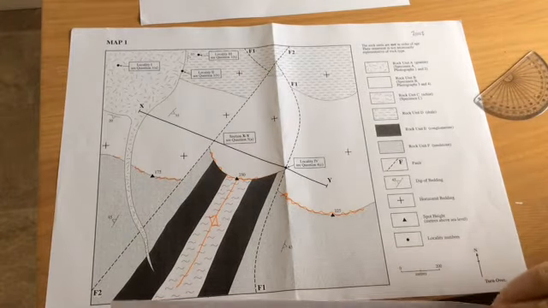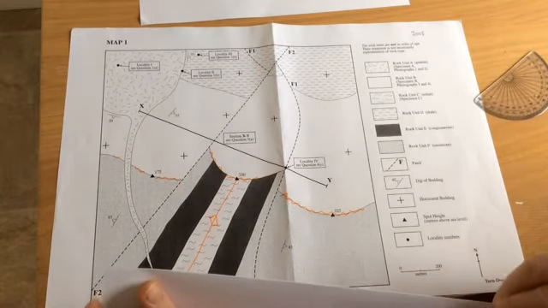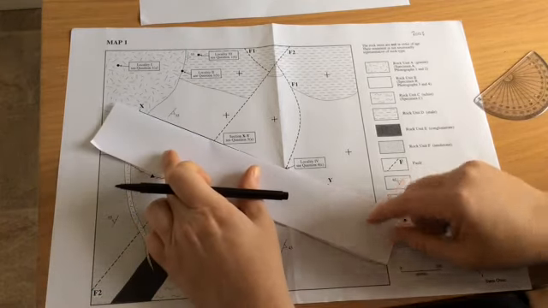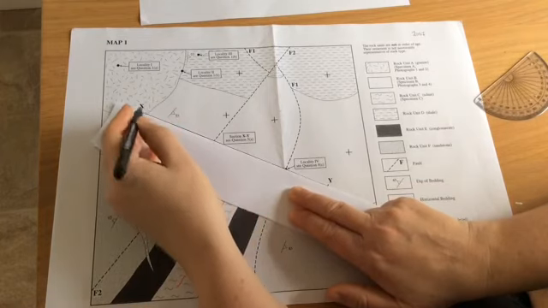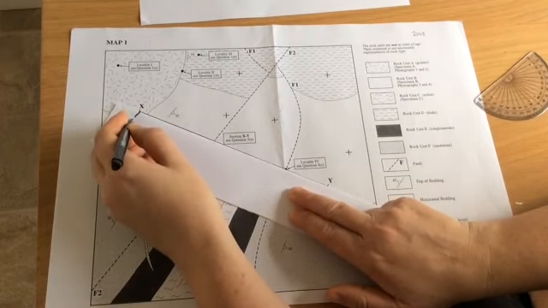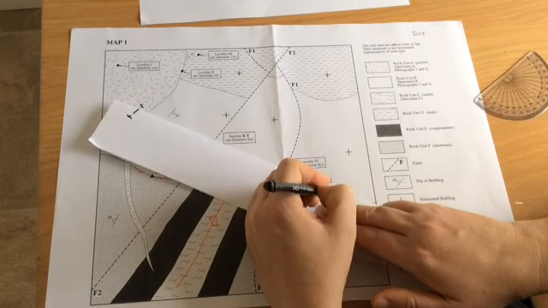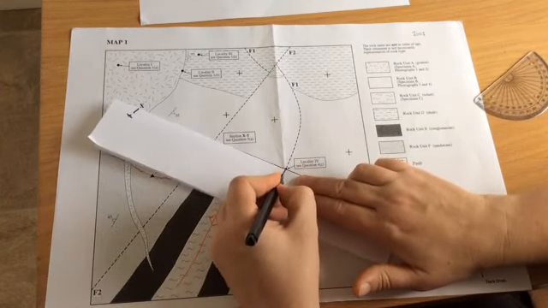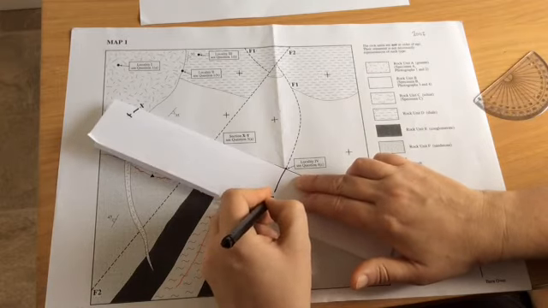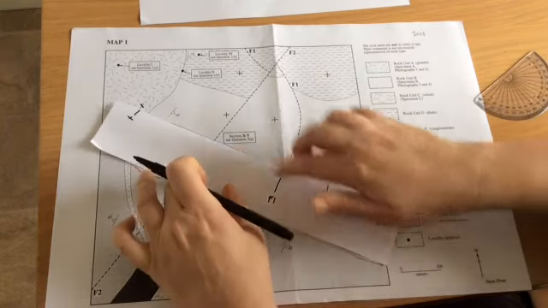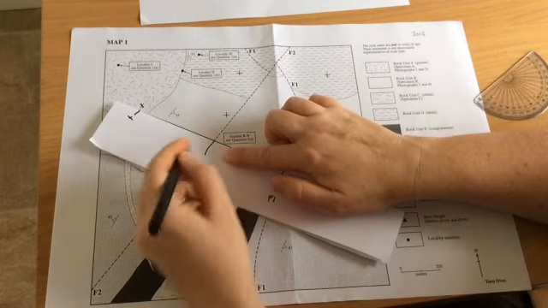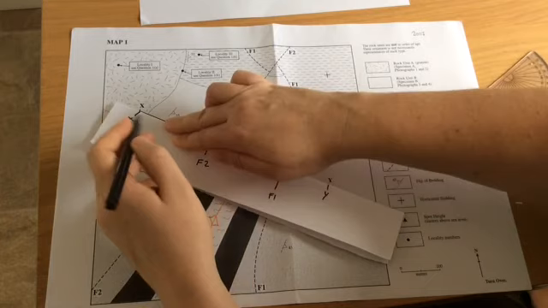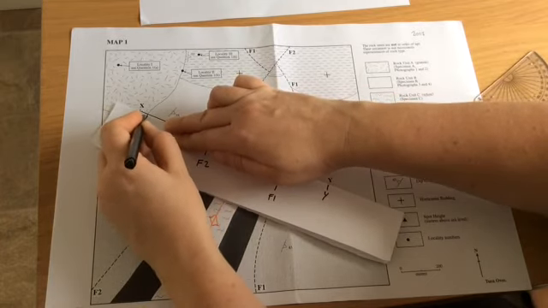Okay, now we've made our interpretation, we need to start to do our cross section. So first bit is transfer the information that we've got from the map onto our piece of paper, label things up X and Y, and then key features that we can see. So as usual, faults are long lines to identify where they are, and our intrusion at the top end.